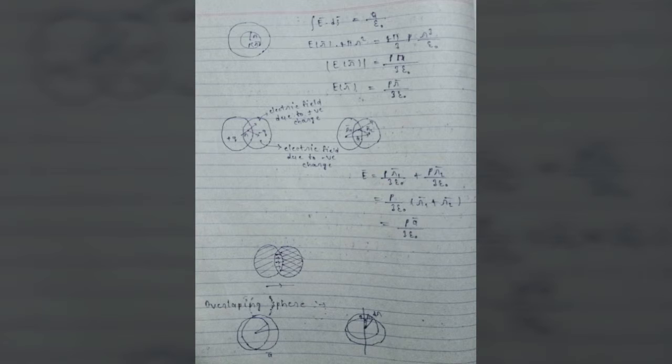If I write the vector field E at r, its direction is radially out, and using spherical polar coordinates I can write this as rho vector r divided by 3 epsilon 0.